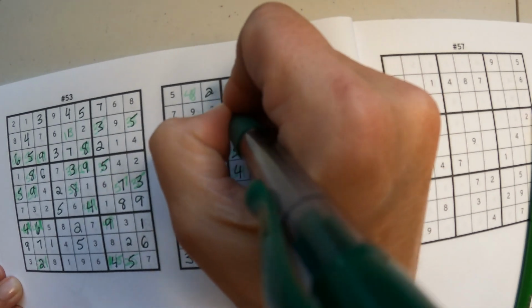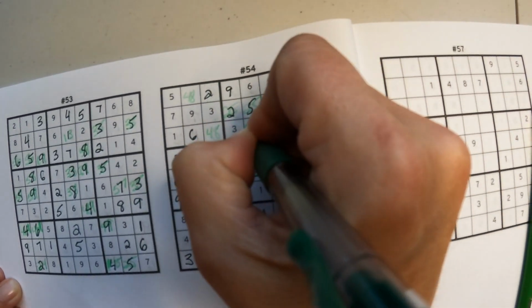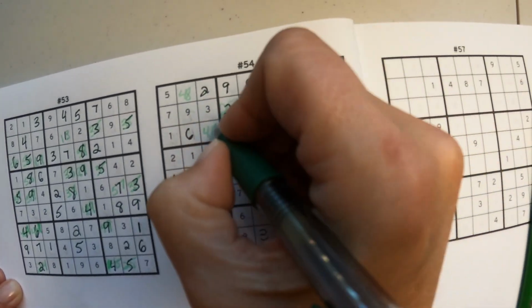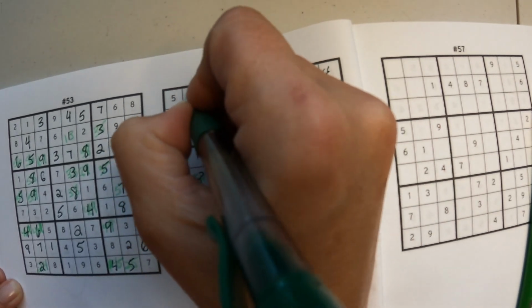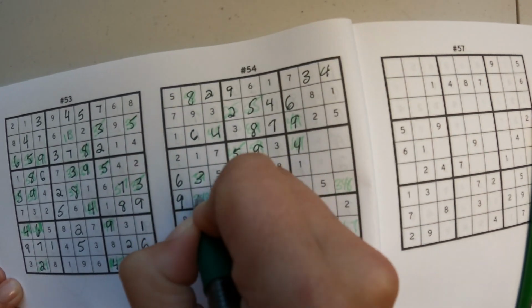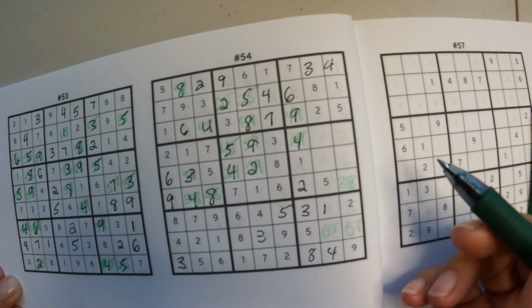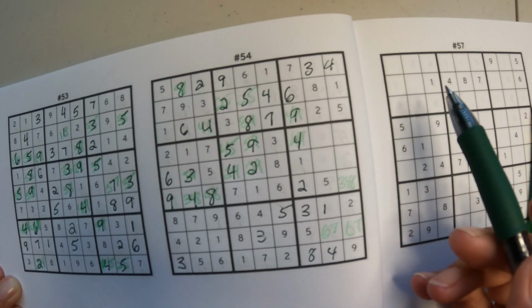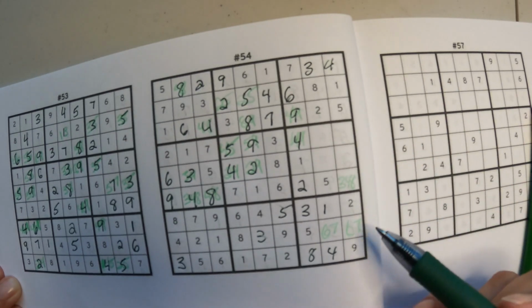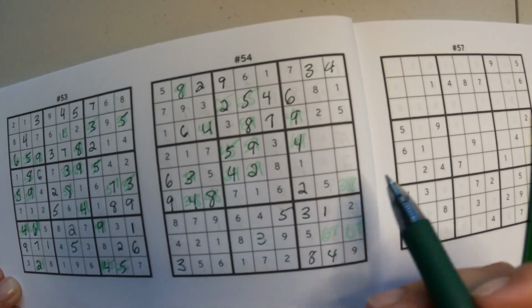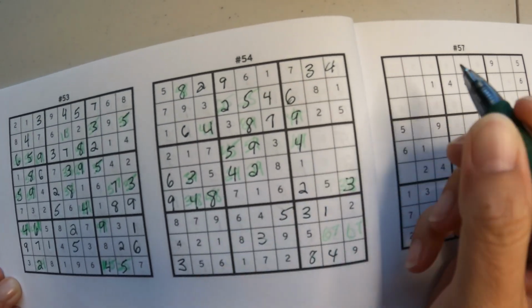And then this would be our 2 and our 5 and 8, 4, 8. All right. And then this would be our 3.